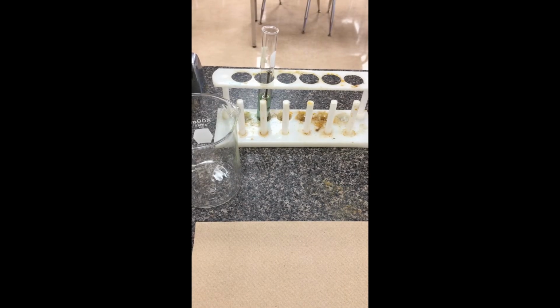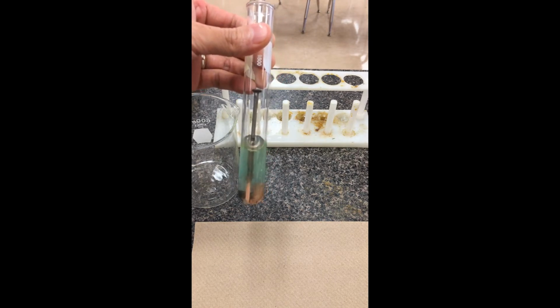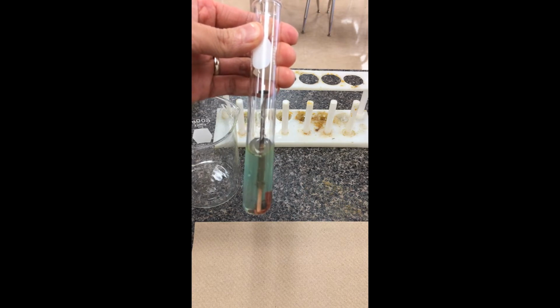Okay, so we're just going to finish up reaction number 2. I actually left this nail here over the day, so it's been about 4 or 5 hours. We're just going to make some observations. You notice that the coloration of the blue copper 2 sulfate is not quite as intense. It's gotten fairly light.